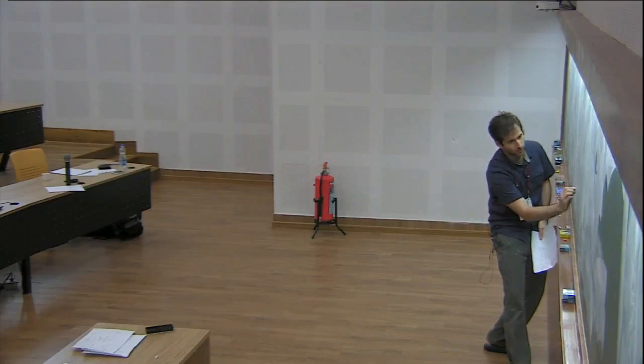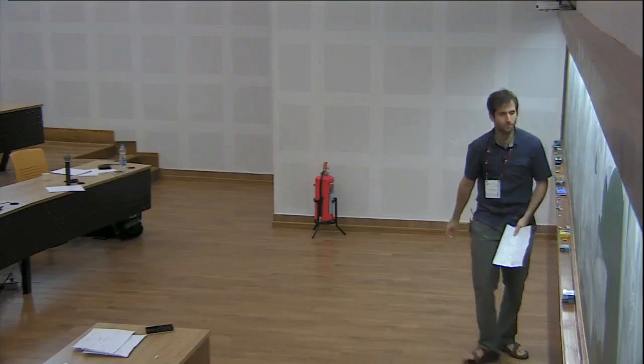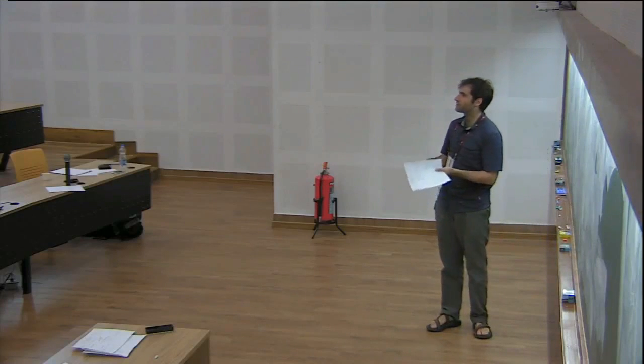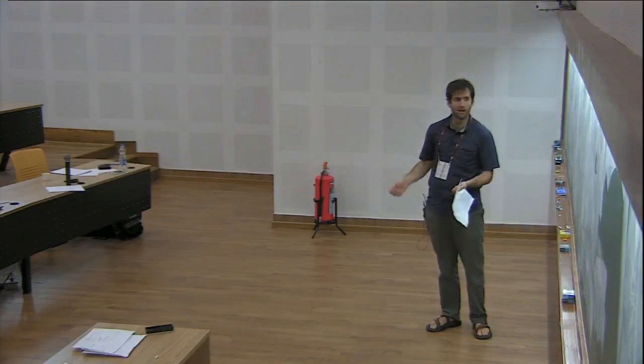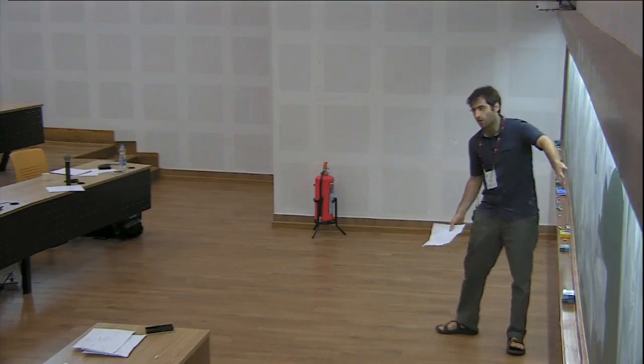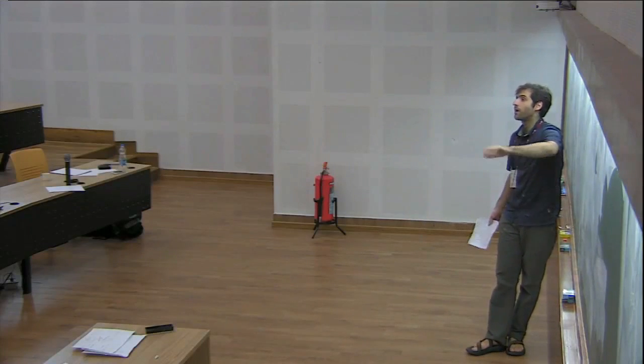This is not really square. So what I've been telling you is imagining that I can try and infer the parameters by looking at all of the spins together. Yep.